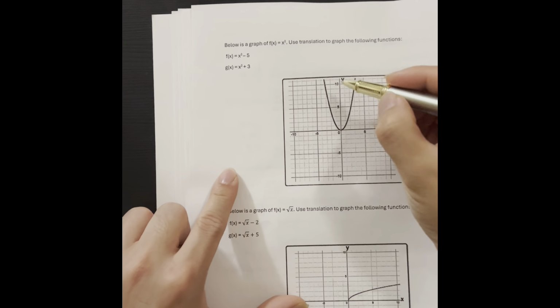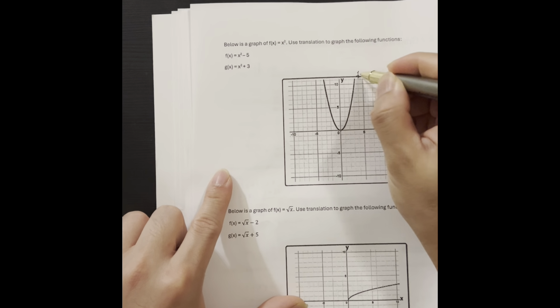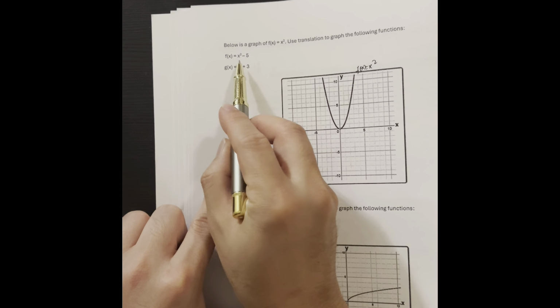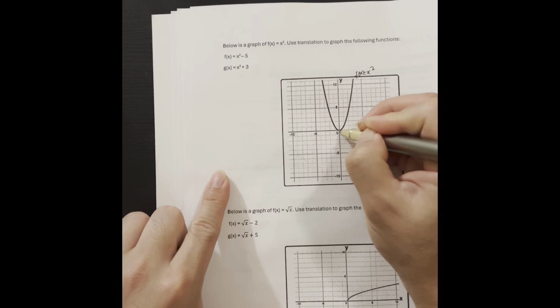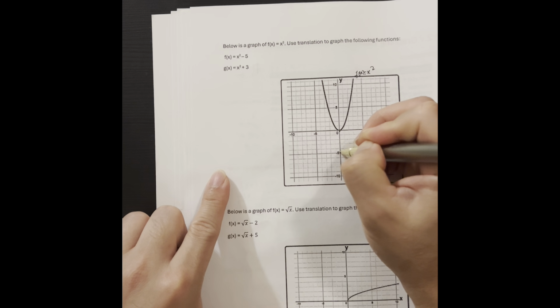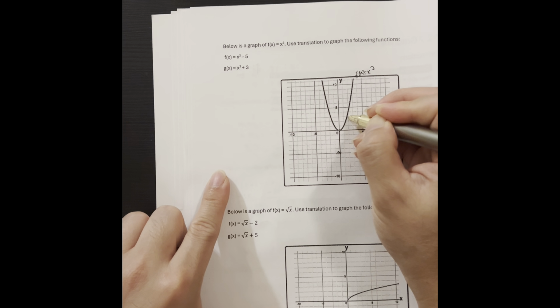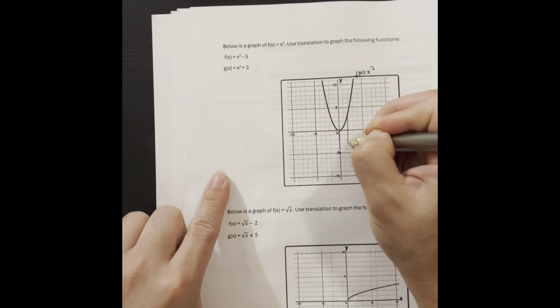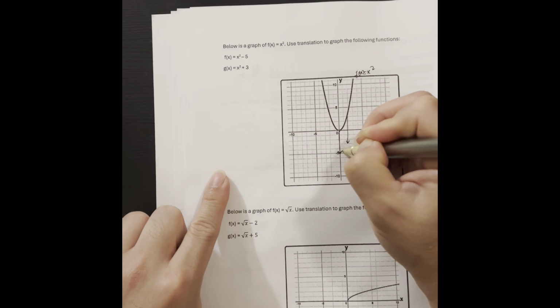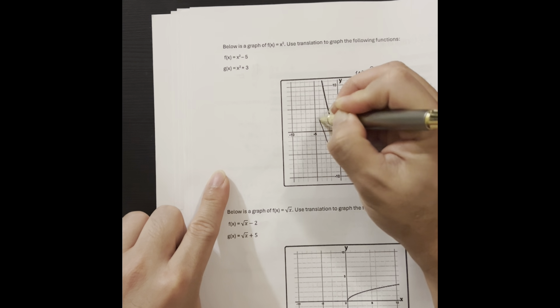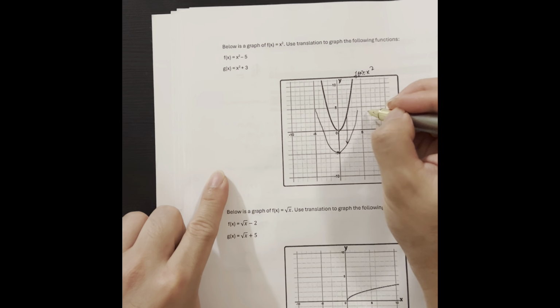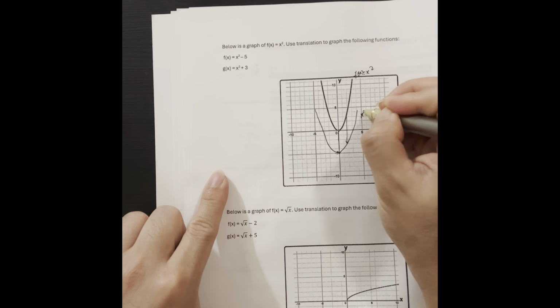So here's the graph of the function f of x equals x squared. If we want to graph another function that is minus 5 of that, we move everything downward 5 units. So this will be the graph of x squared minus 5.